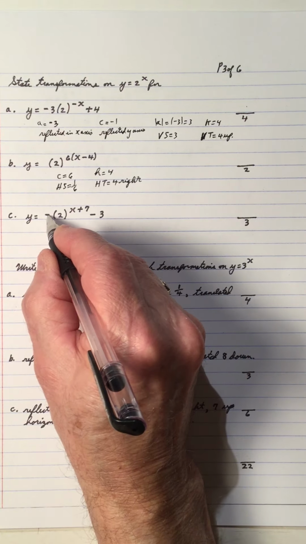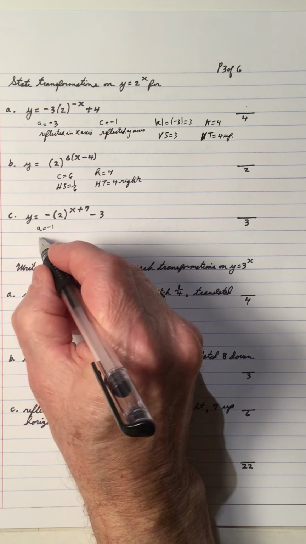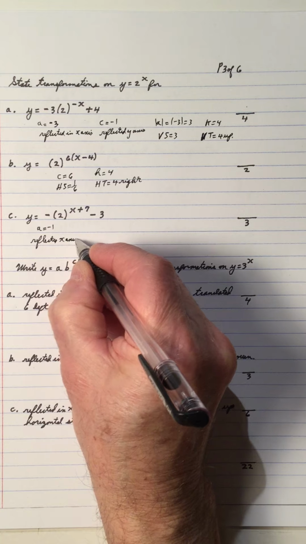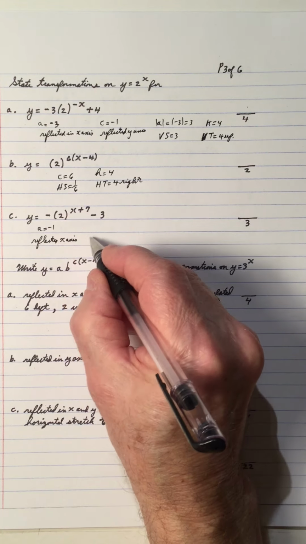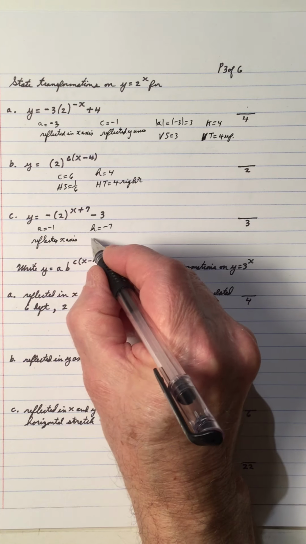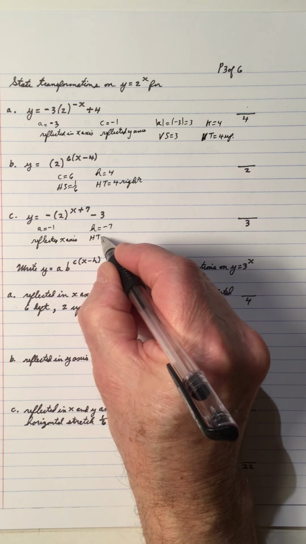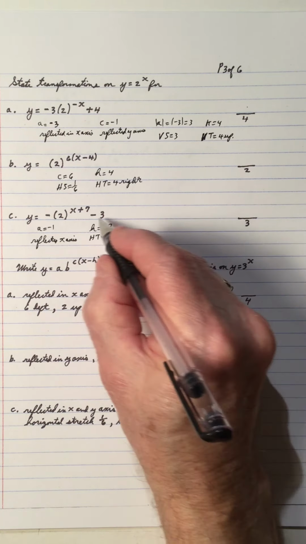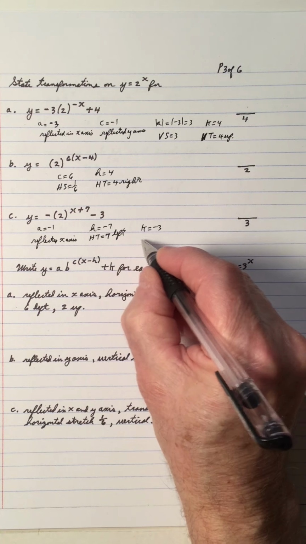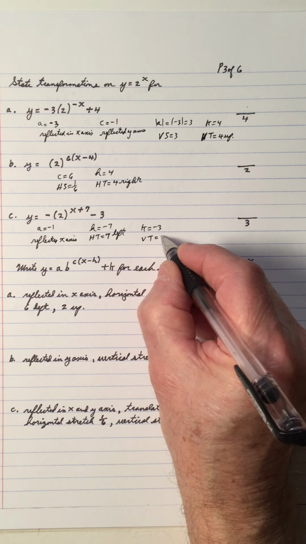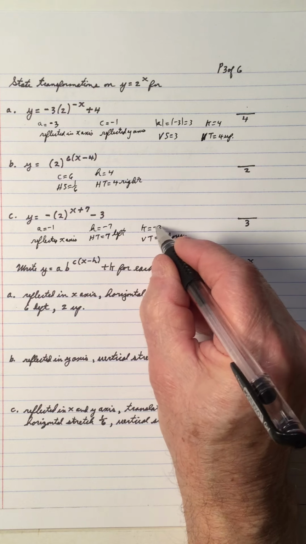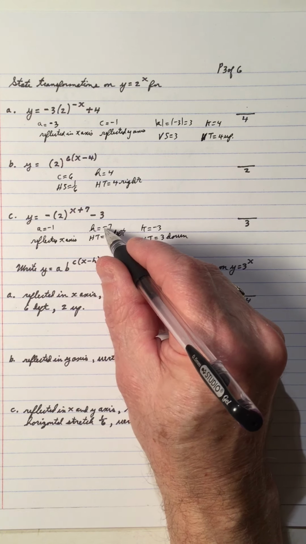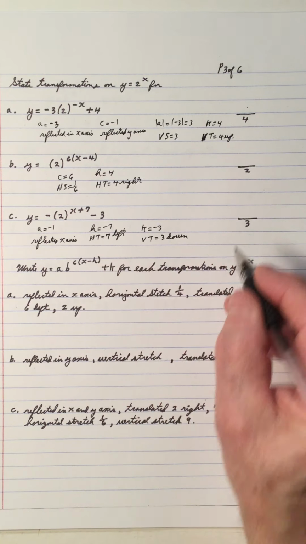C, we have a negative here. So it says a is negative 1. So that means it's reflected in the x-axis because we have a negative. And notice right here, we have h is negative 7, which is the opposite. So the horizontal translation is 7 units left. Because it's negative, it goes left 7 units. And negative 3 on the end, k is negative 3. So that's a vertical translation of 3 units down. Negative means down. So this is in terms of the vertical. If that's negative, it goes down. If that's positive, it goes up. And again, this is the horizontal. Positive is to the right, negative is to the left. If you have each of these right, give yourself 3 marks.